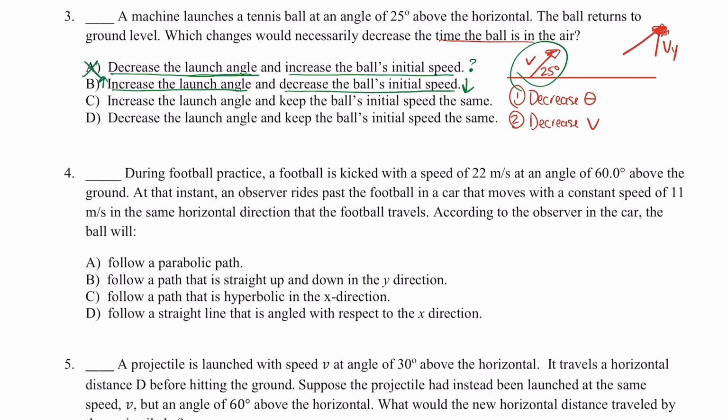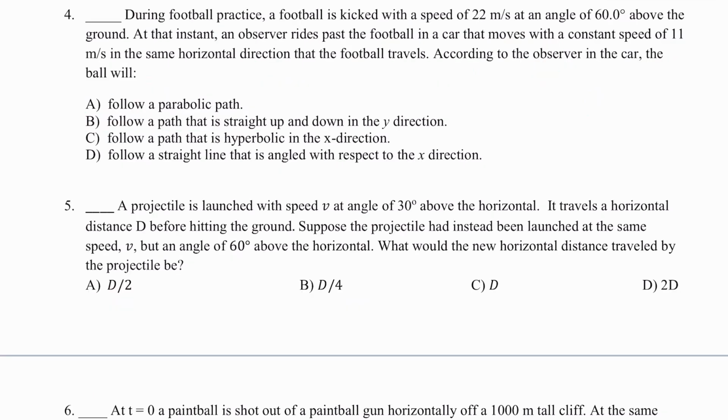Letter C, increase the launch angle, that's going to increase time, and keep the ball's initial speed the same. Well, essentially all that I'm doing is I'm just increasing the speed. Whereas A and B, there is essentially no change. So C cannot be our answer. I'm left with letter D, but let's make sure that it makes sense. Decrease the launch angle, yes, that's going to decrease the vy, and keep the ball's initial speed the same. That is perfect.